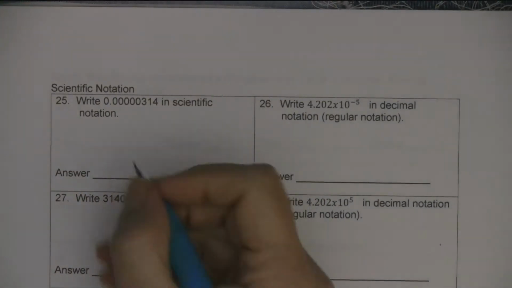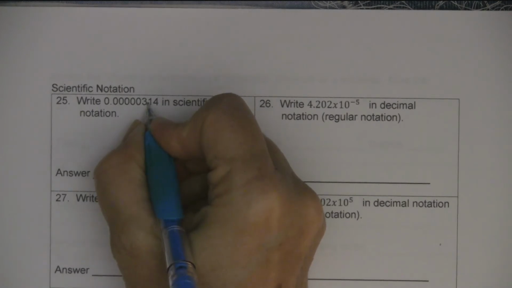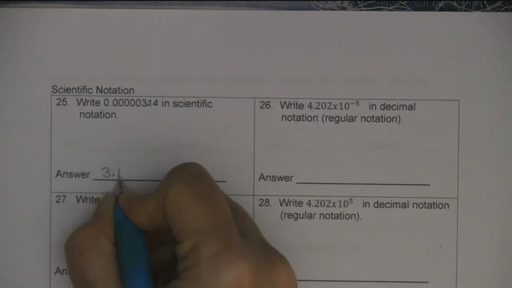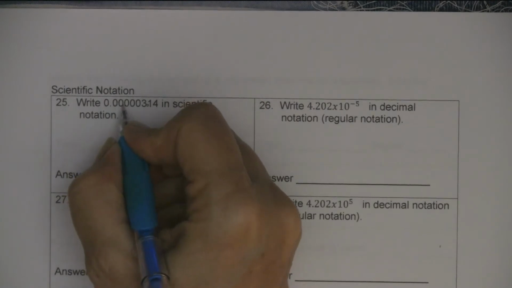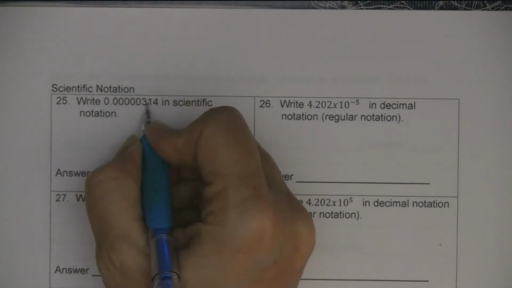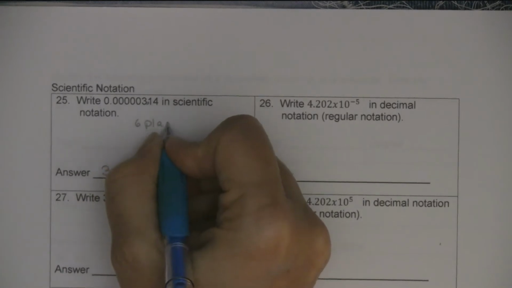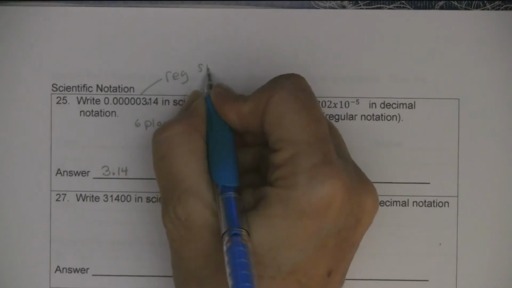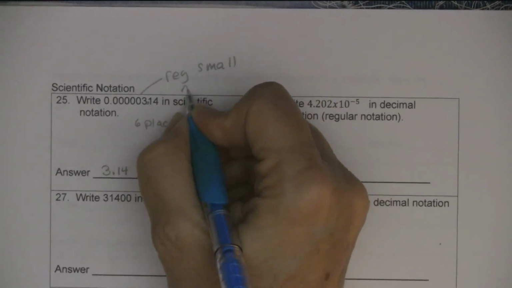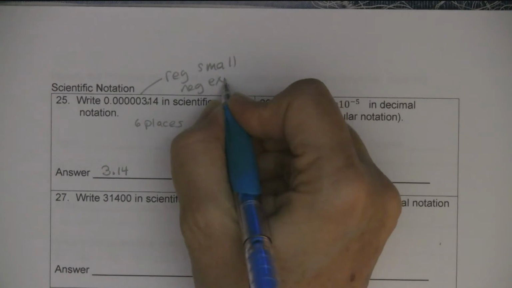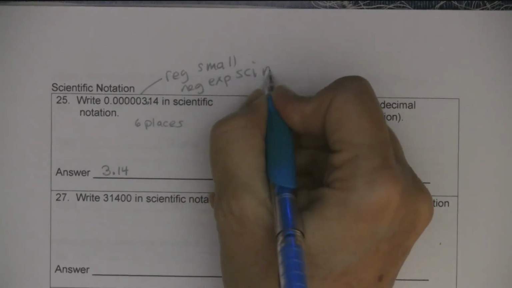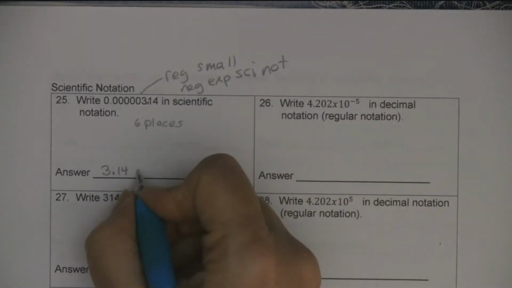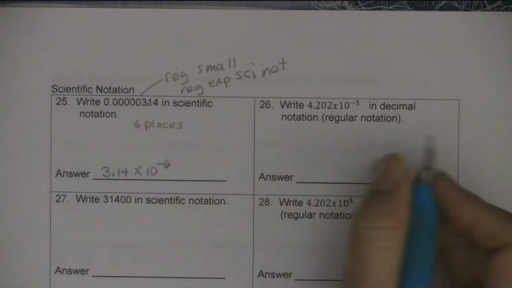We're cruising right along. Scientific notation. So it's asking us to write this in scientific notation. So I need to move the decimal right there. So this is 3.14. And I moved it 1, 2, 3, 4, 5, 6 places. And because that's a really small number in regular notation, that means it's going to have a negative exponent when I write it in scientific notation. So this is times 10 to the -6.